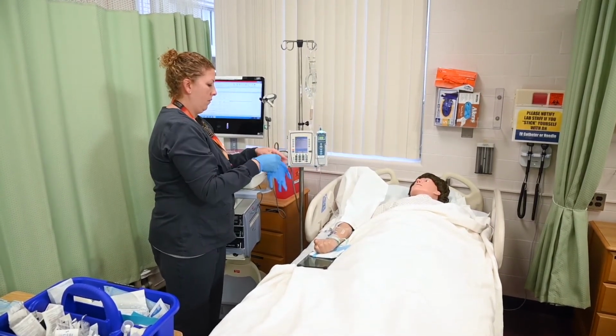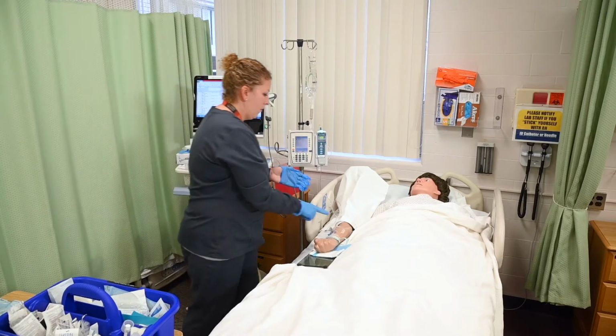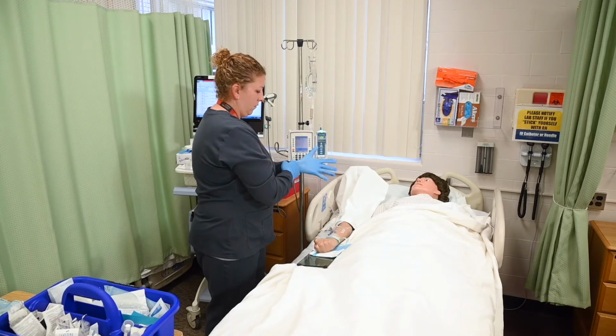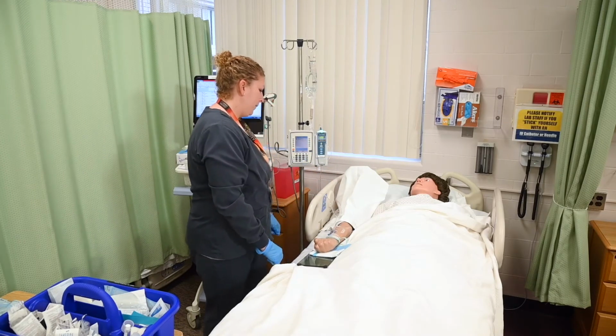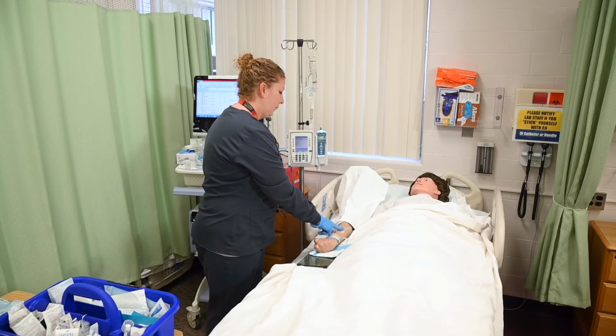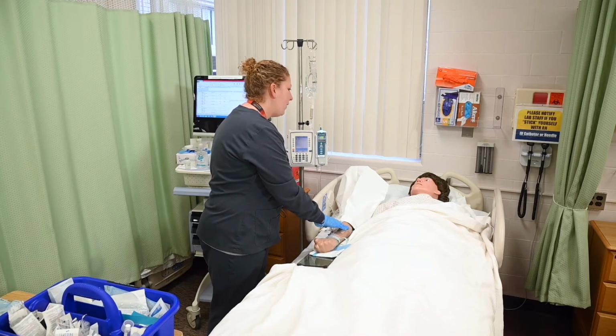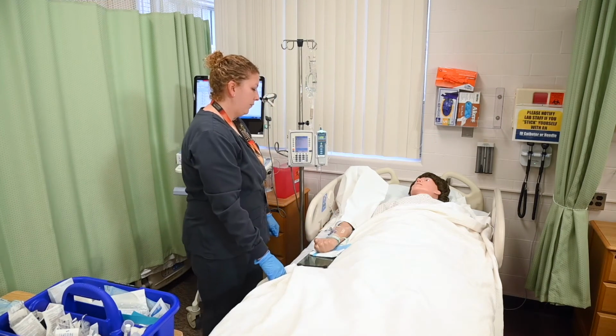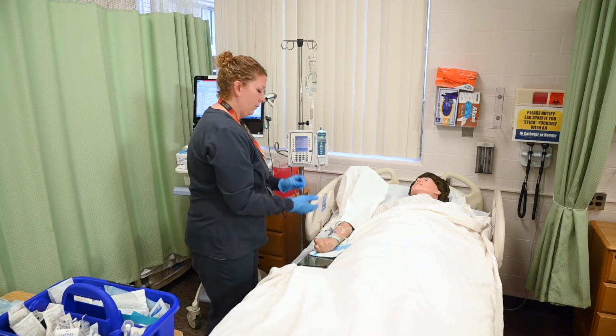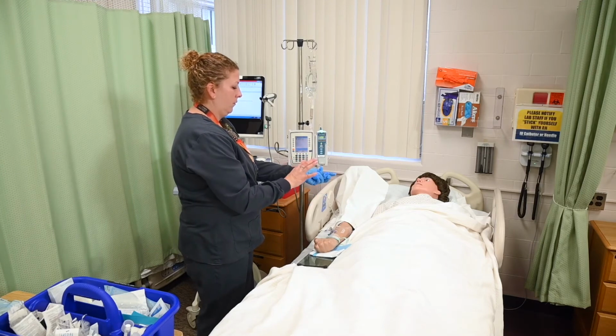Assess the site for any signs of phlebitis or infiltration. Encourage the patient to report any signs of IV site discomfort. Do you have any pain at your IV site, Ivy? Great. Remove gloves, perform hand hygiene, and apply clean gloves.